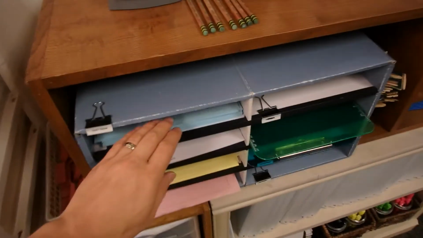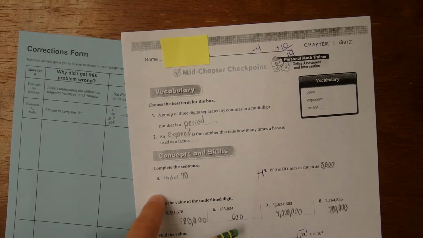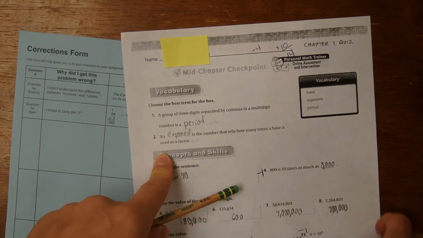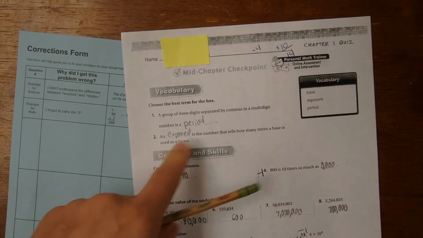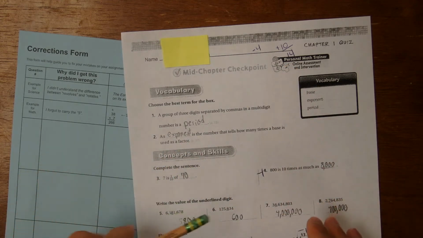So the student comes over here and they grab a correction form because they got a grade that they didn't like, and they take it over to their table, or they could take it home, and the first thing that the student needs is to make sure that they have their assignment with the grade that they want to improve upon. And I don't care what grade that they got.